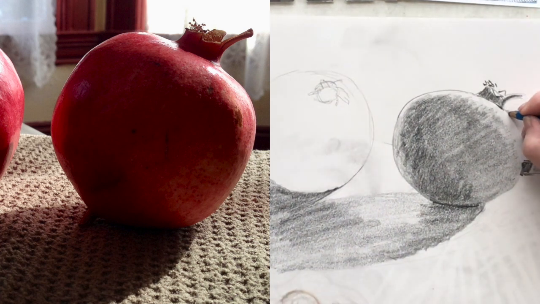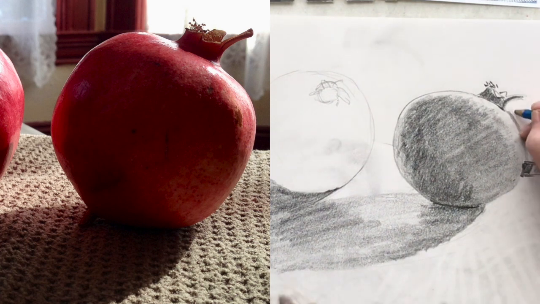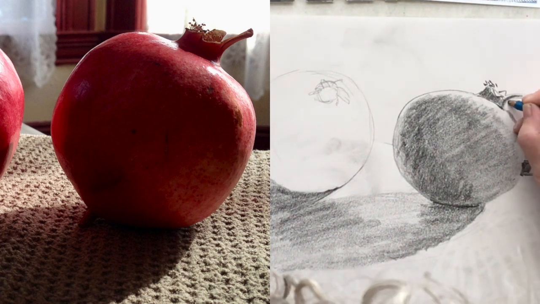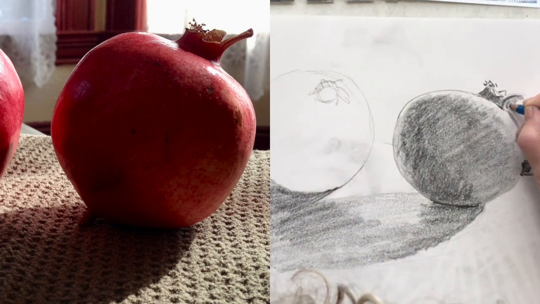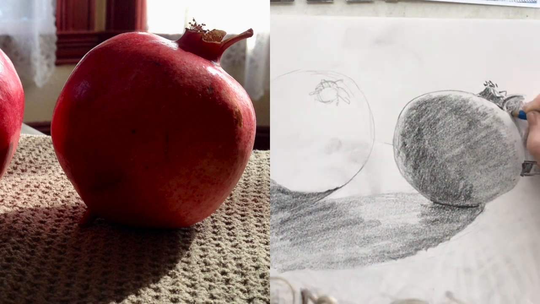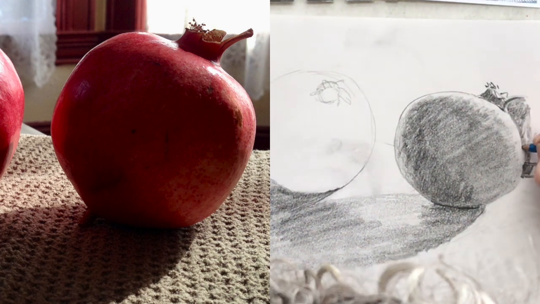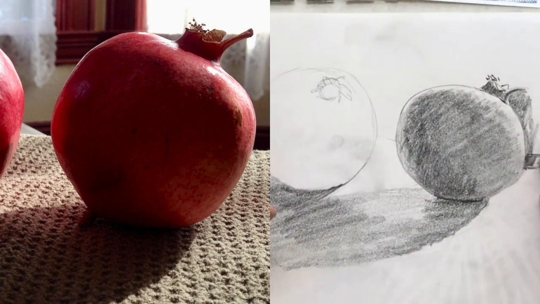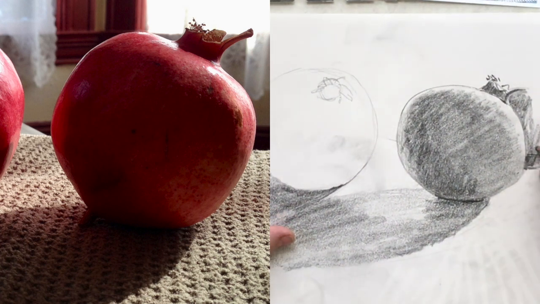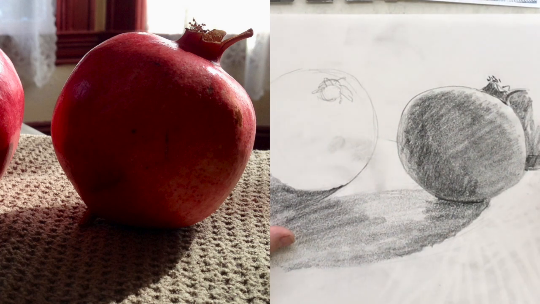And there's darks that are darker, but maybe not quite, and there's a little bit of a highlight right on the edge of that. I'm going to make sure that this edge is nice and clean. Come in and draw right next to it and really clean that up. This is all darker.